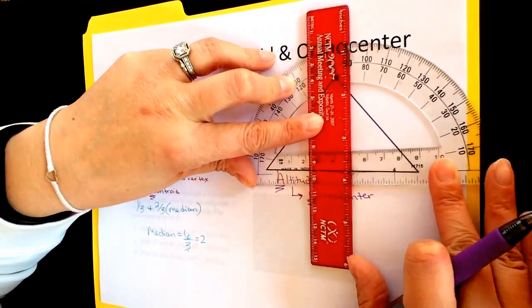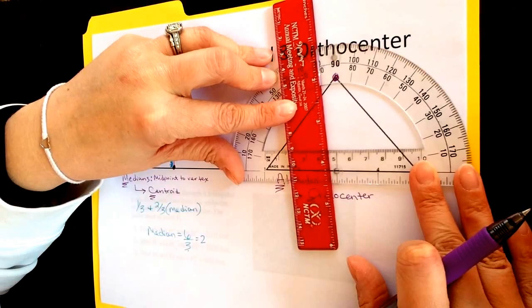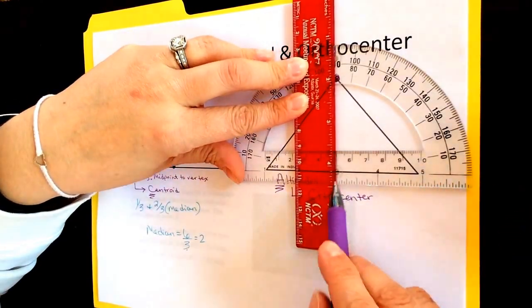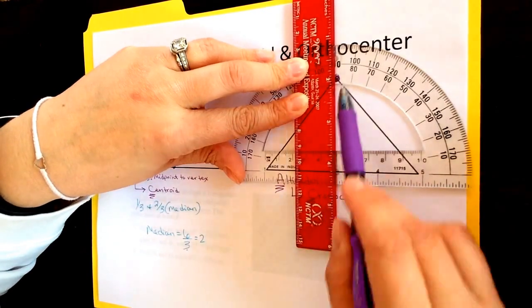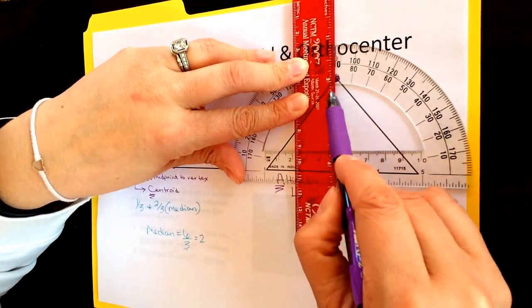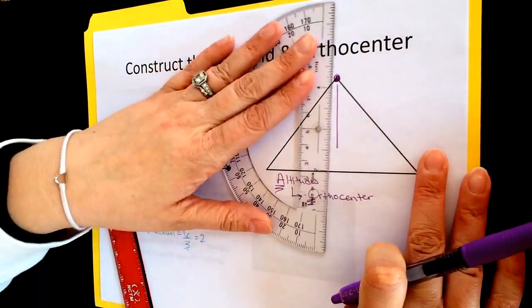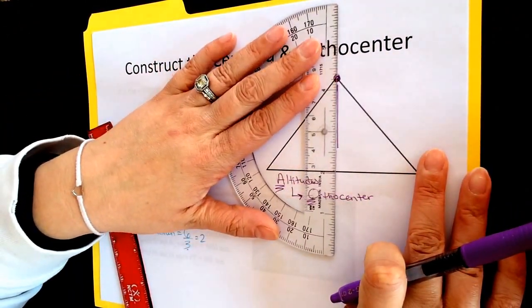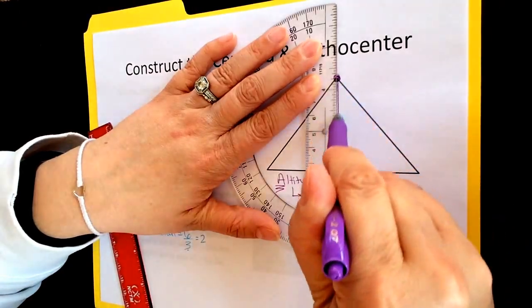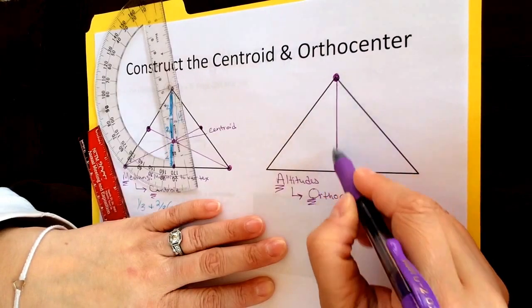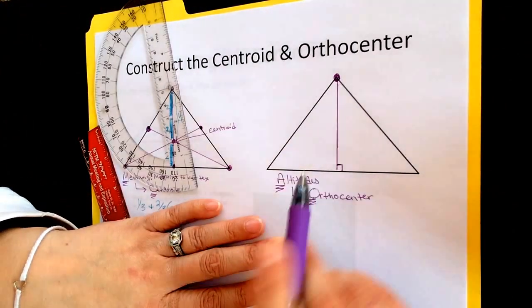You basically want to slide along this bottom side here, this base, until your 90 degree line is lined up down here with your base, and our 90 degrees is going through that vertex. Okay, so I'm going to draw a little line there, and come over here, use that straight edge to just bring that on down. This would be an altitude. It's going from that vertex straight down so that it is perpendicular to our base.